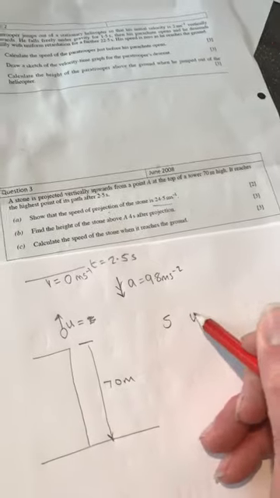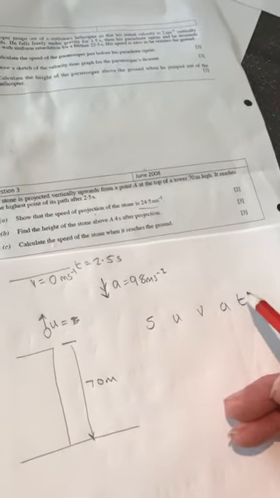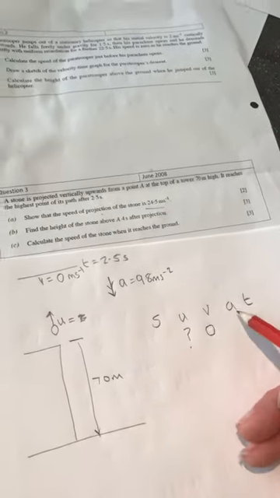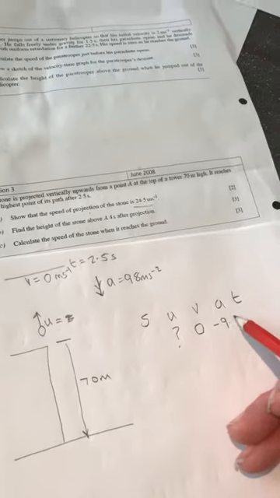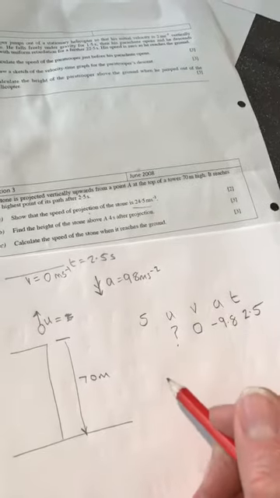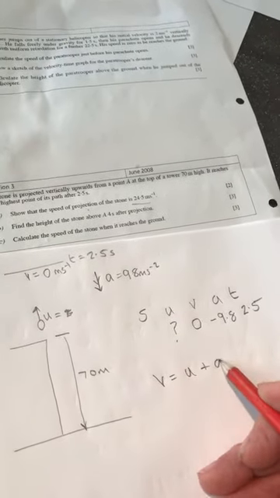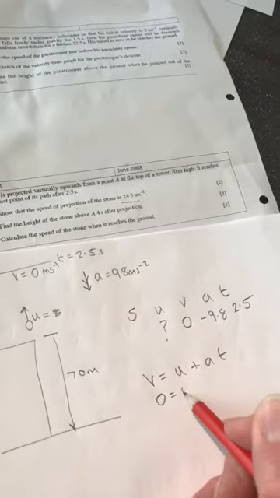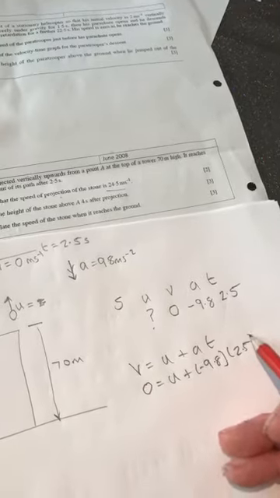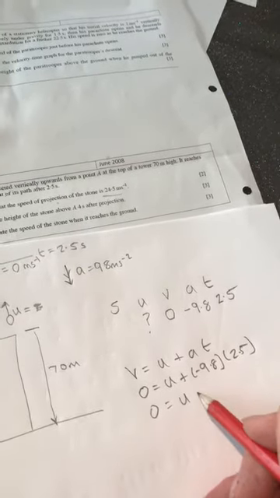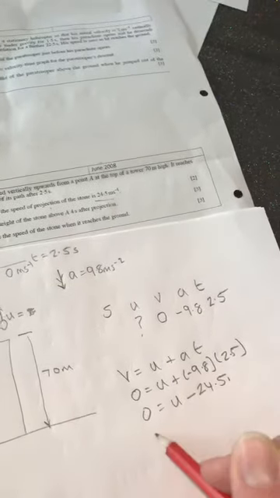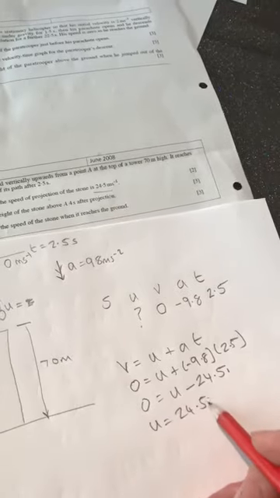So when we write our SUVAT, a little tip to remember is that with objects that reach their greatest height, U is what we want, V would be 0 at its greatest height, A is minus 9.8 and T is 2.5. So we've got V, A and T, we want U, so that's V equals U plus AT. Subbing in, 0 will equal U plus minus 9.8 lots of 2.5. That gives 0 equals U minus 24.5, which means U is equal to 24.5 meters per second.